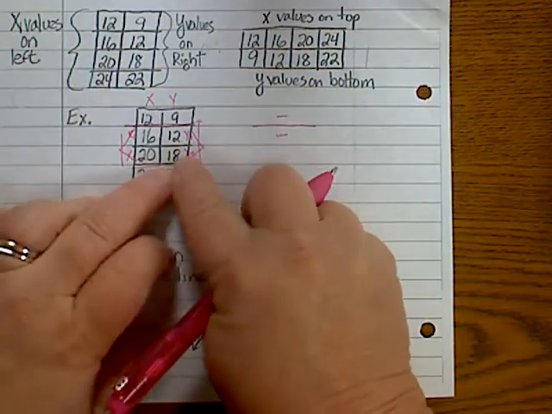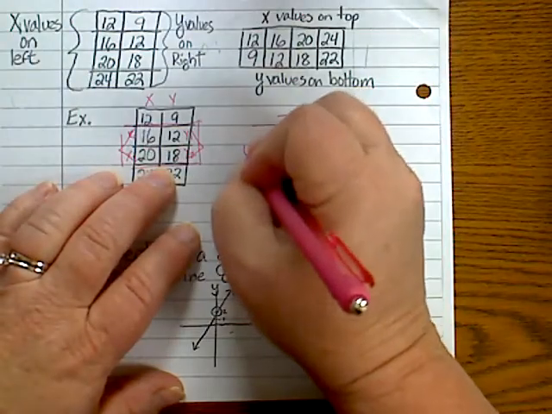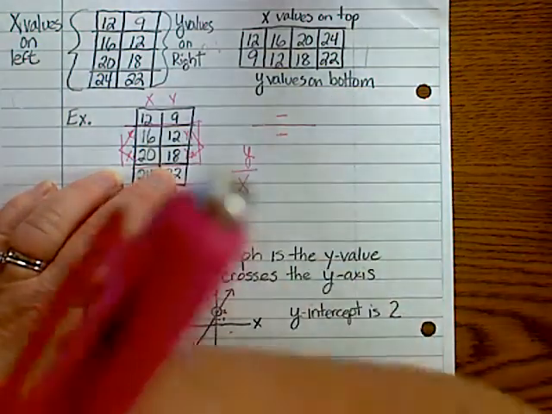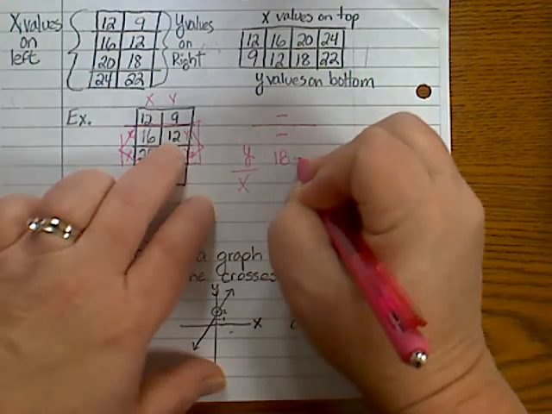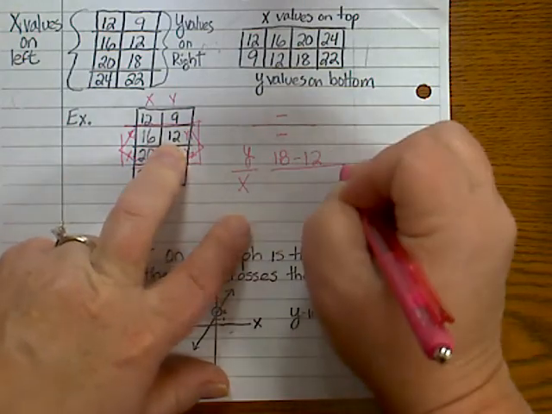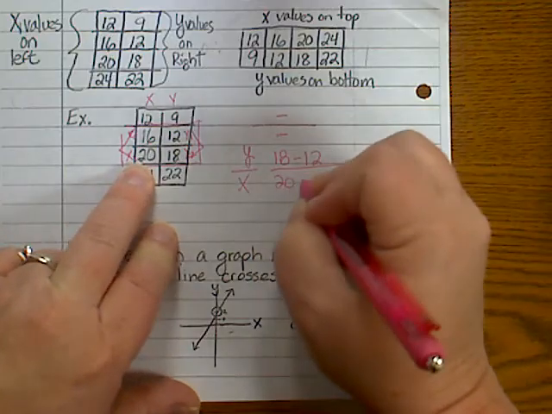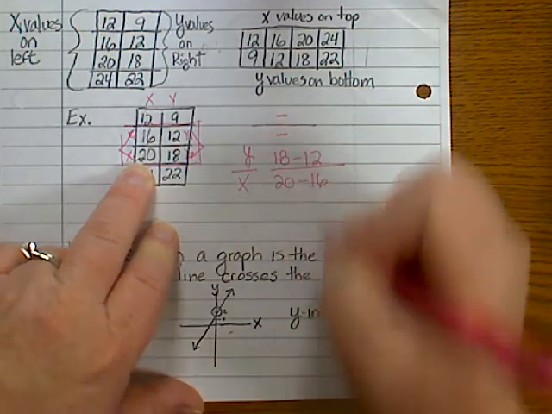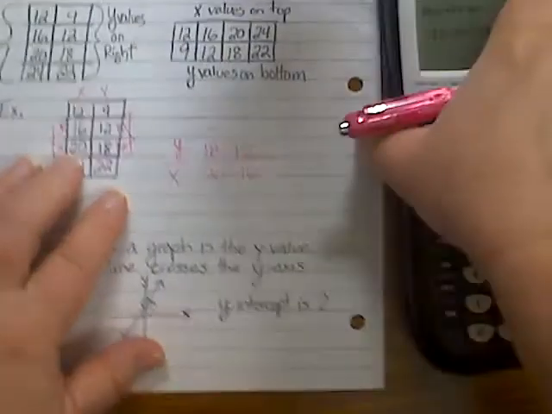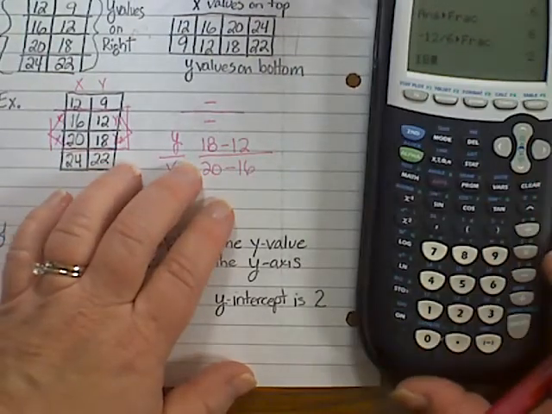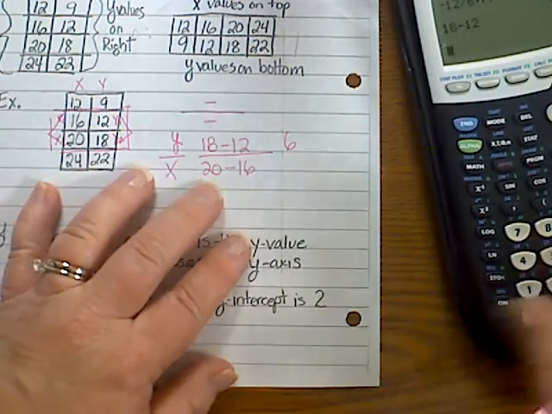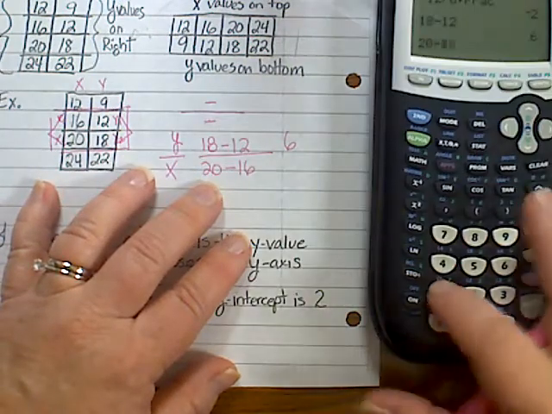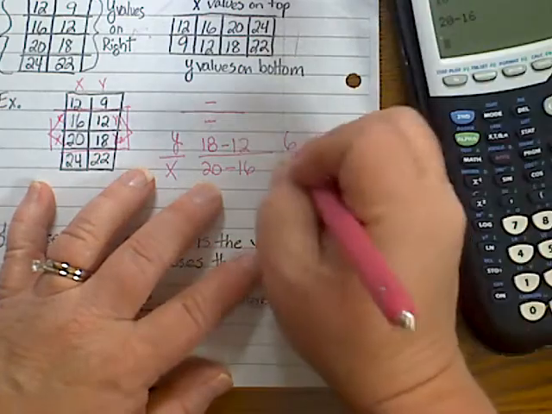I write myself y over x. And I take my bottom one, 18, subtract my top one, which is 12, over my bottom one, 20, subtract 16, okay? Come over here, and I do 18 subtract 12, and I get 6. And here I do 20 subtract 16, and I get 4.